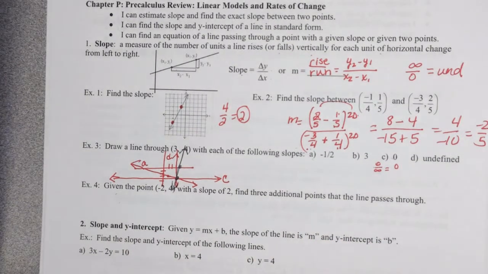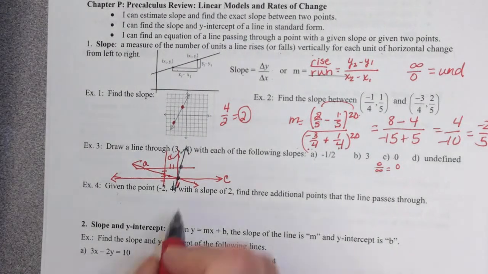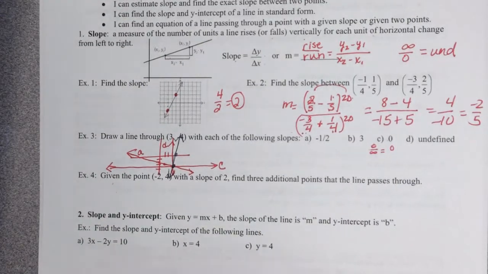You might want to pause the video and see if you can figure this out on your own. I'm going to show you though. Go ahead and pause and then check your answers.